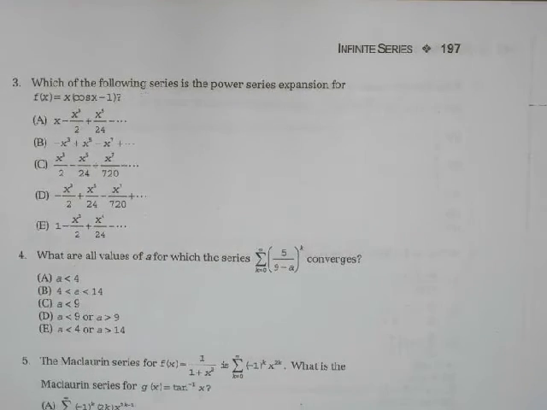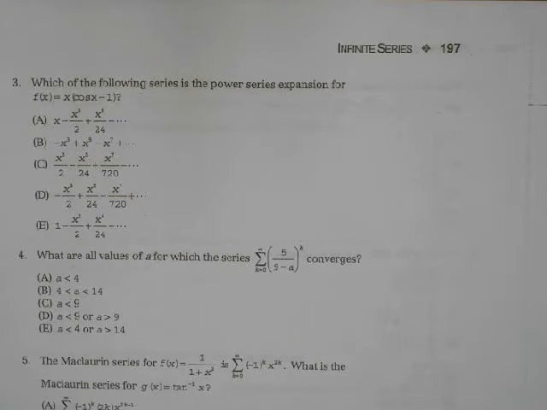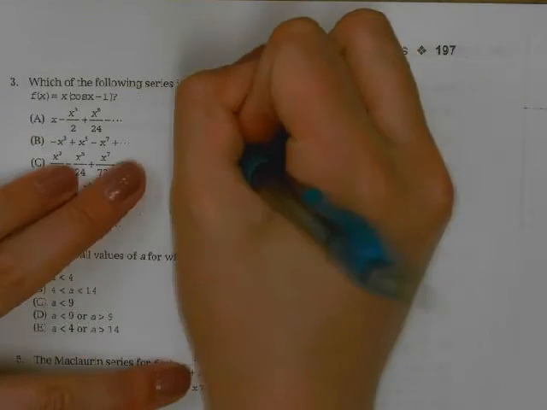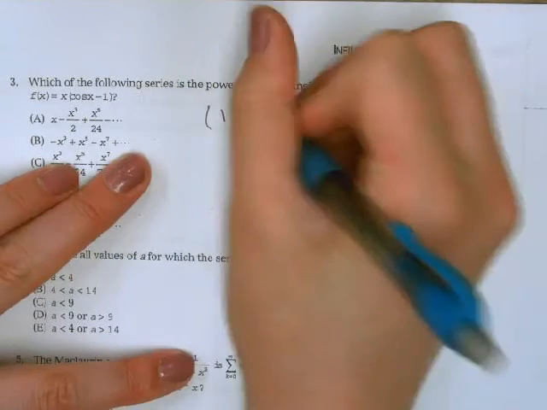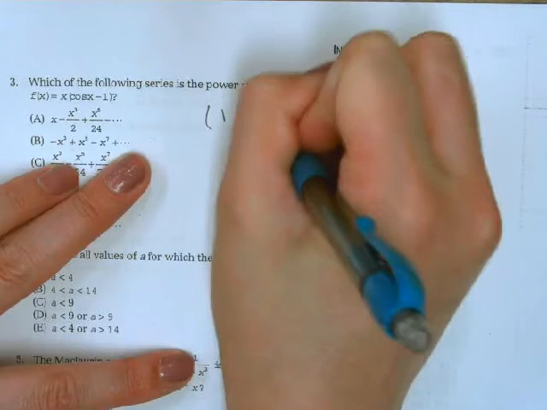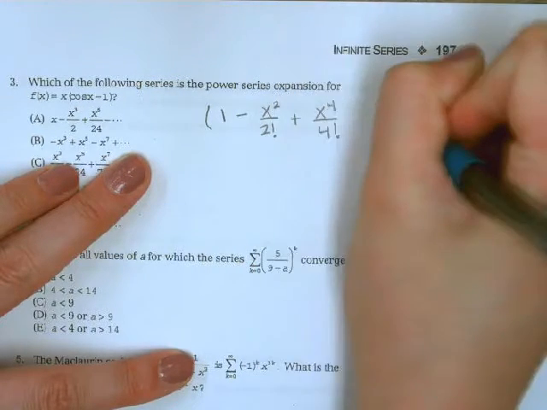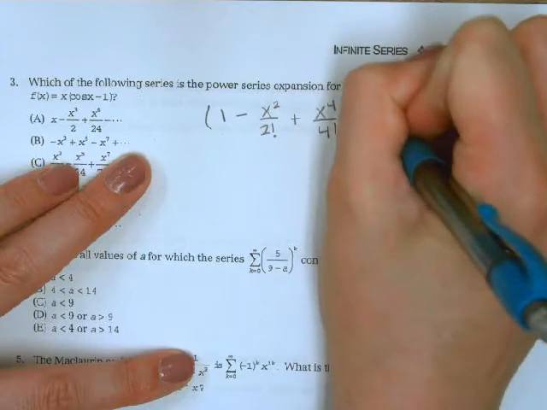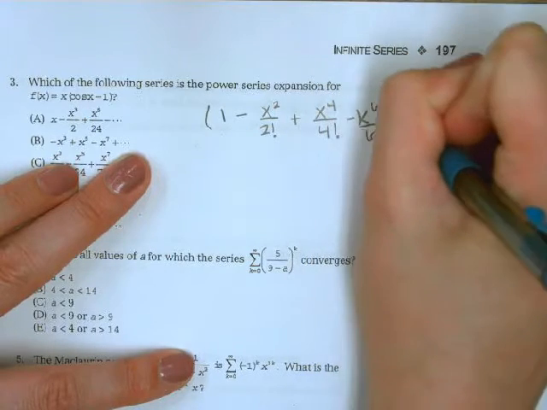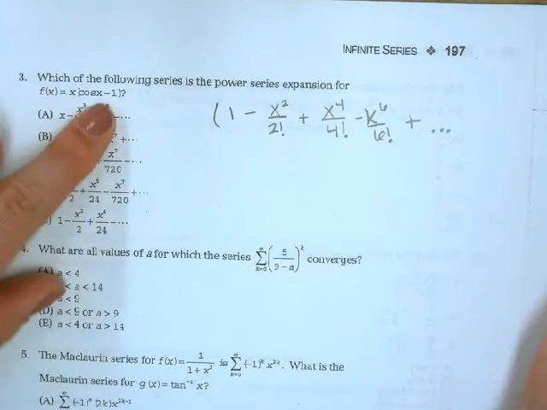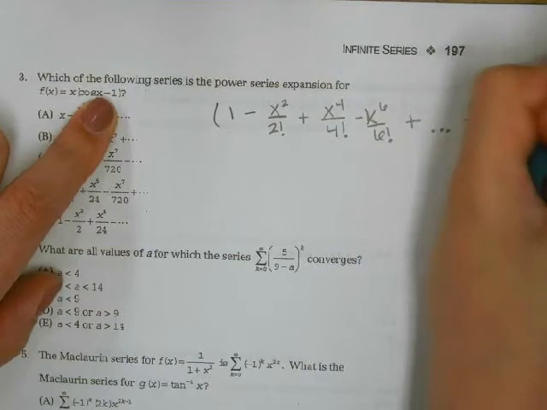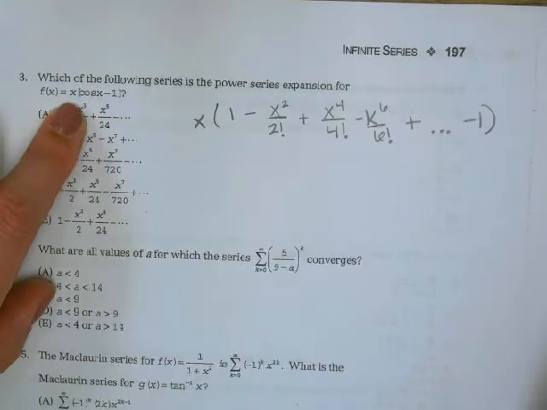Which of the following power series is the expansion for x times cos x minus 1? So I just went ahead and wrote down what cos x was. cos x is 1 minus x squared over 2 factorial plus x to the 4th over 4 factorial minus x to the 6th over 6 factorial, etc. And then there's a -1 on the end, and it has an x in the front.